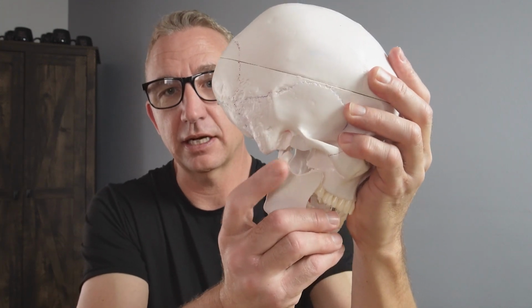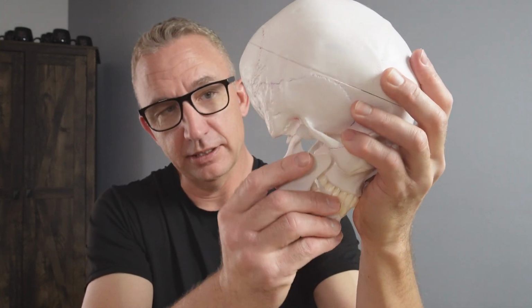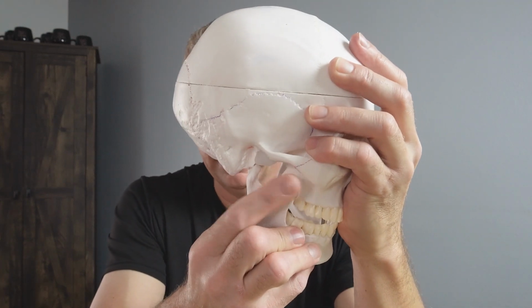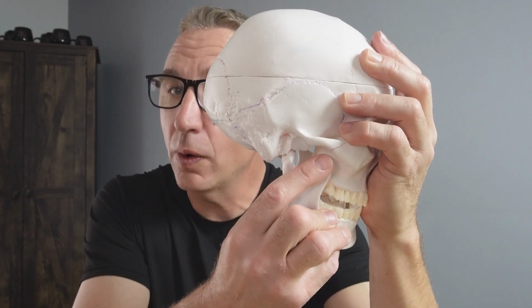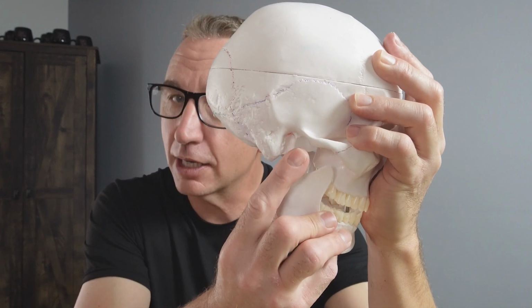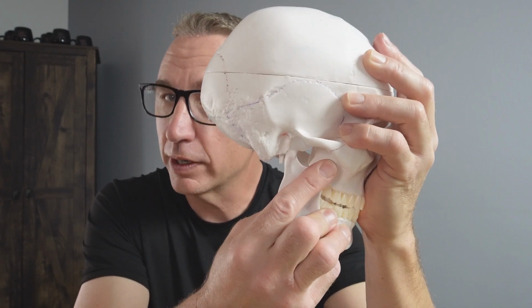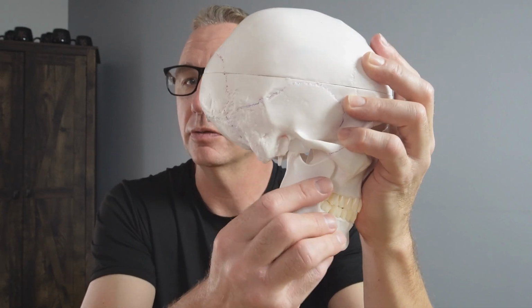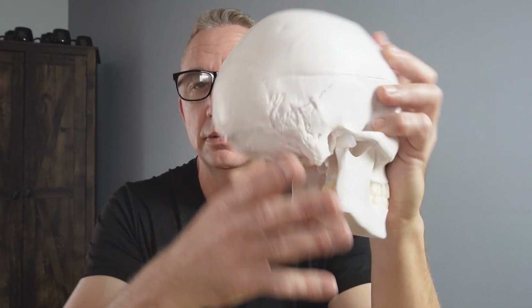So this is the condylar process that's going to go into the mandibular fossa. On the anterior side, it's called the coronoid process. So two processes, condylar process, coronoid process. But it's the condylar process that goes into the temporal bone at that mandibular fossa.